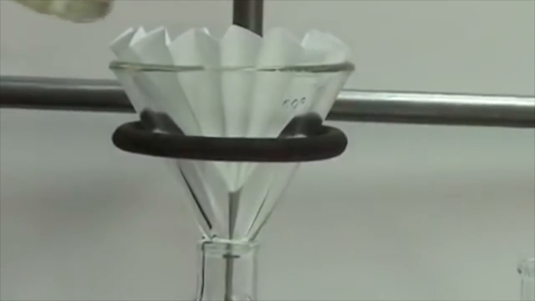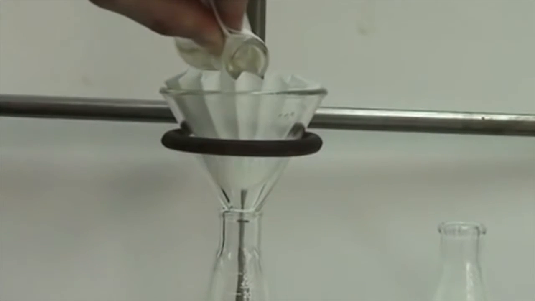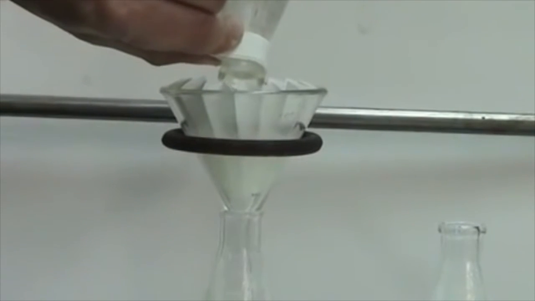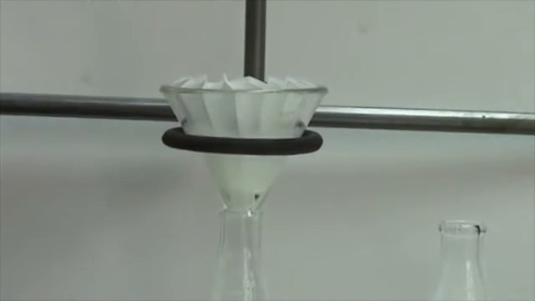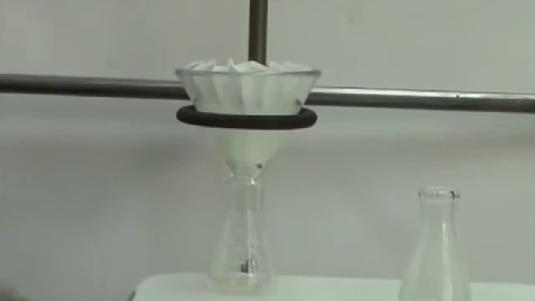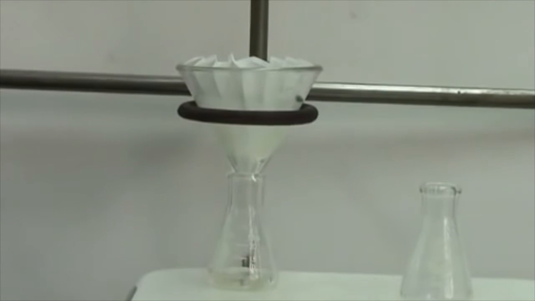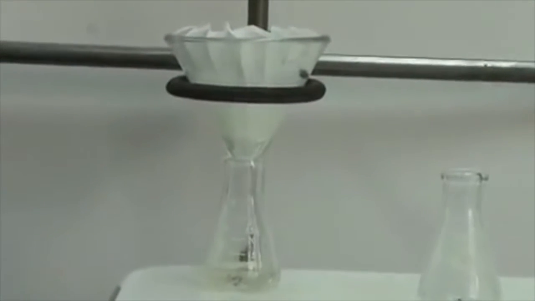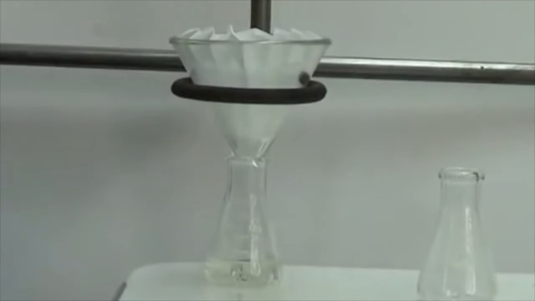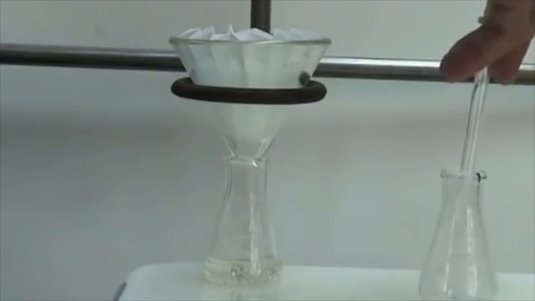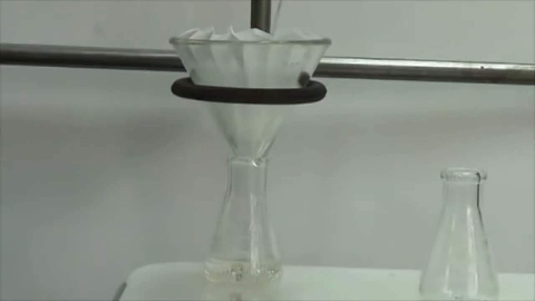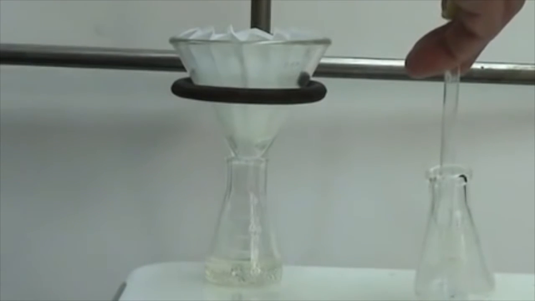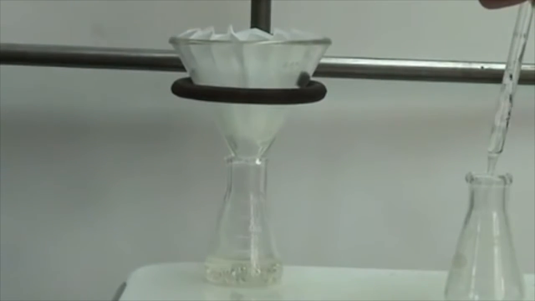Next, we filter out the insoluble impurities through the filter paper into the warm flask on the hot plate. After most of the solution is strained through the filter paper, use a couple small portions of the hot recrystallizing solvent to rinse the paper.